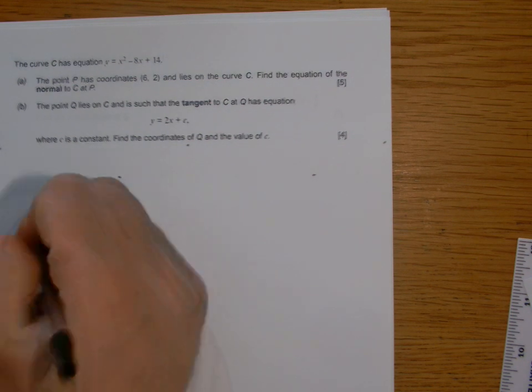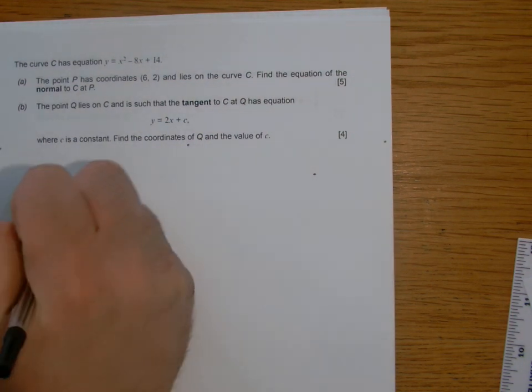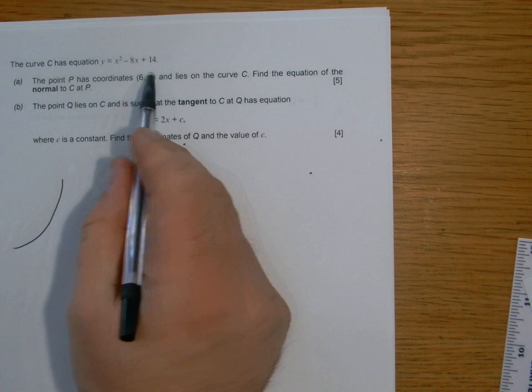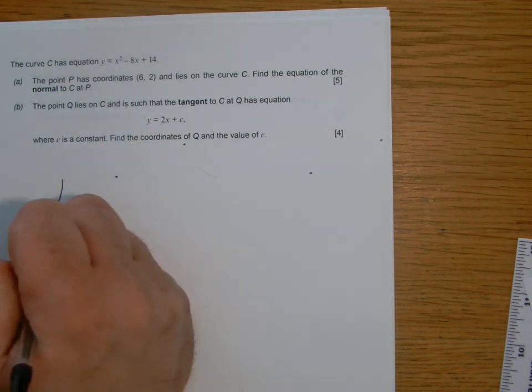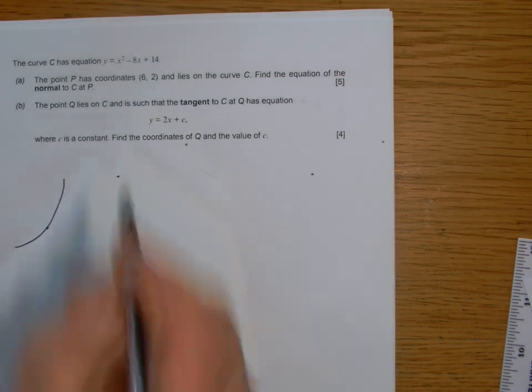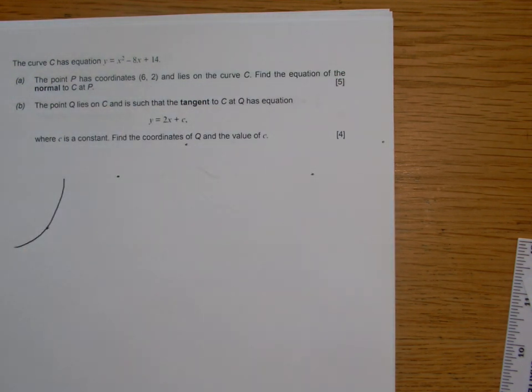Okay, so we've got this curve in part A here, y equals x squared minus 8x plus 14, and we've got this point P on the curve, which has coordinates (6, 2). So it lies on the curve, and we are asked to find the equation of the normal.